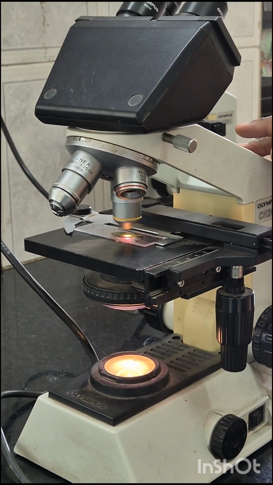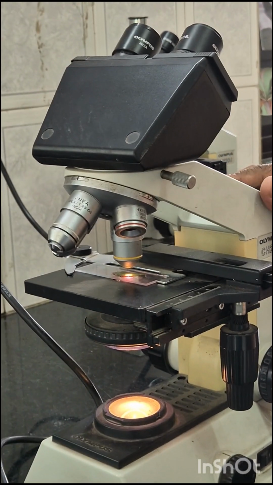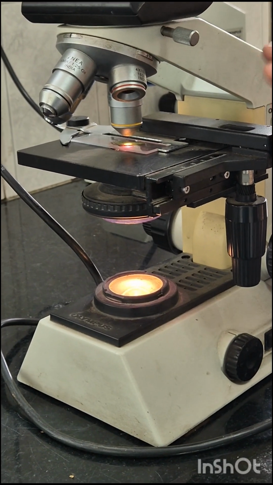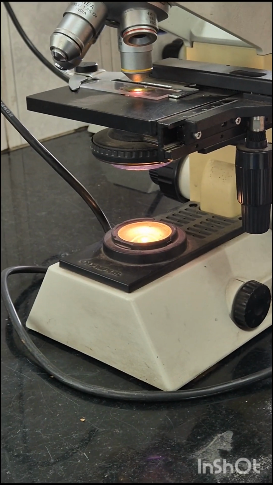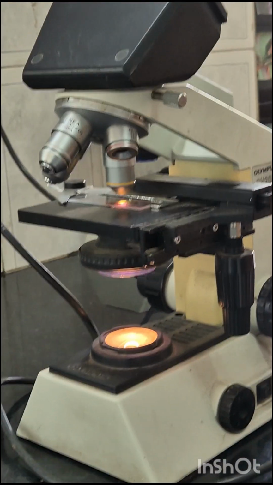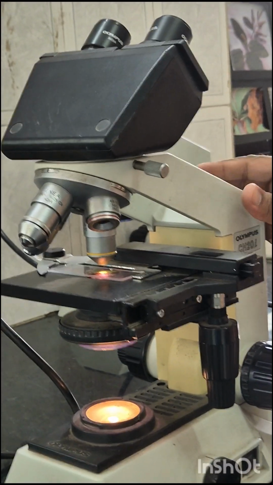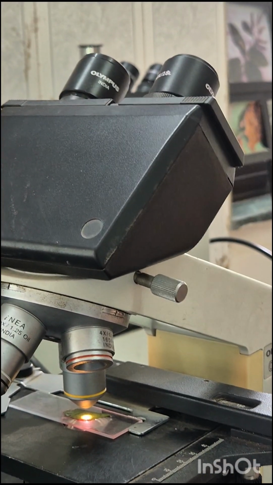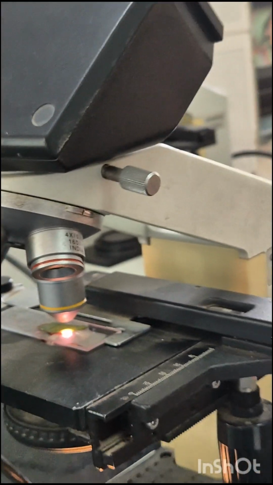It is also called the body tube or eyepiece tube. It connects the eyepiece lens to the objective lens. The light coming from the objectives bends inside this tube in binocular microscopes. They are adjustable so that the viewer can adjust the eyepiece for maximum visualization. Here is the adjustment. These are the fine and micro adjustments.